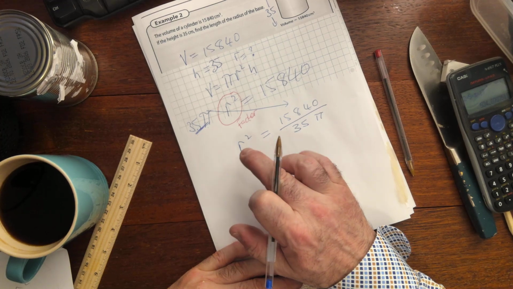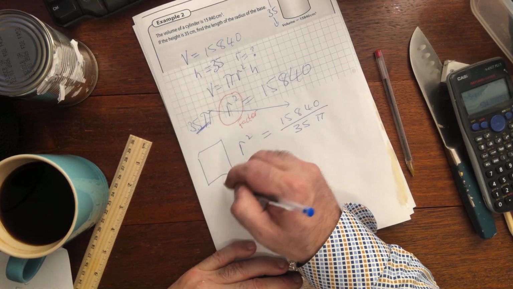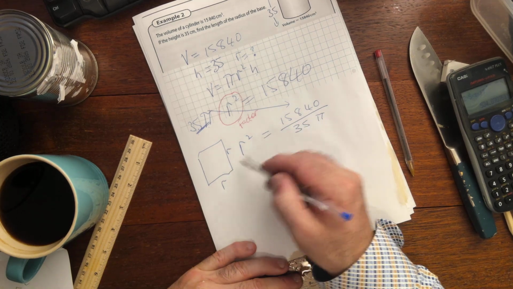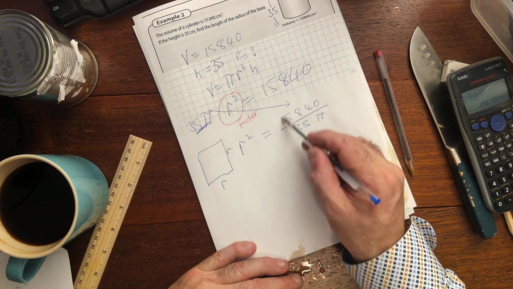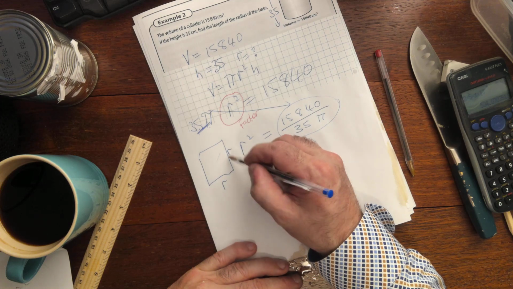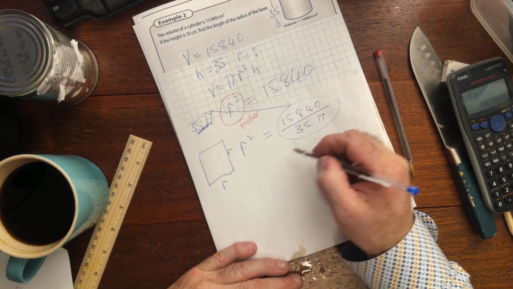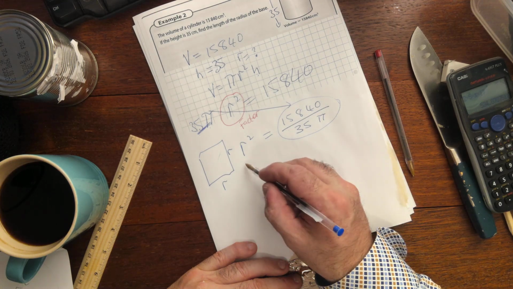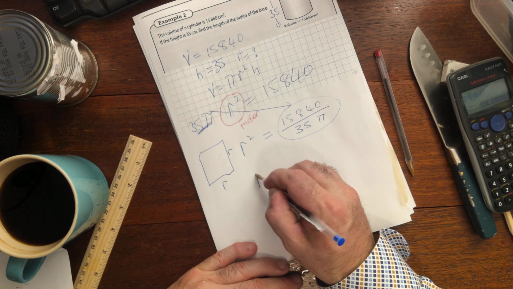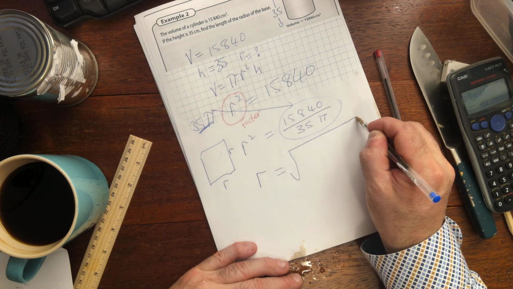Now we can start messing with our calculator, or we can stick with the important maths. This is a square with R as its side, and the area here is this. To go from a square, like if I knew 9 was the area of the square, then I'd say 3 is the side. We do the square root. So we do the square root of the left, and we do the square root of the right.